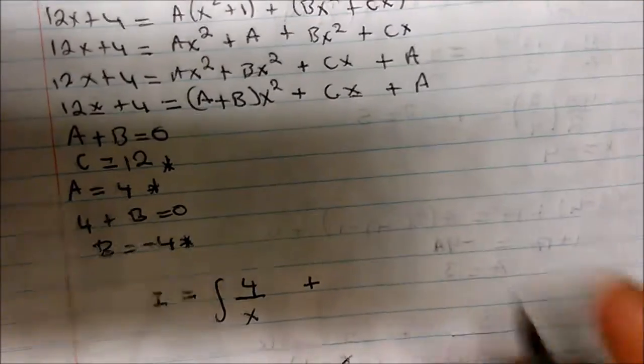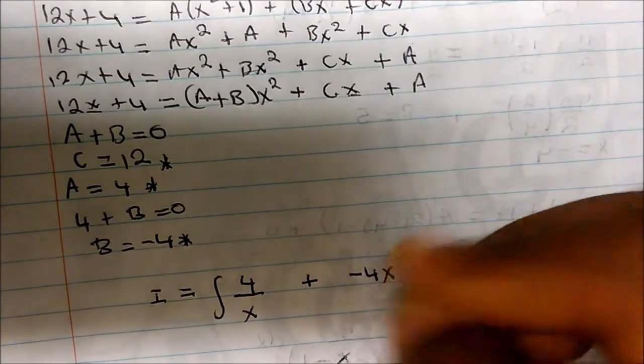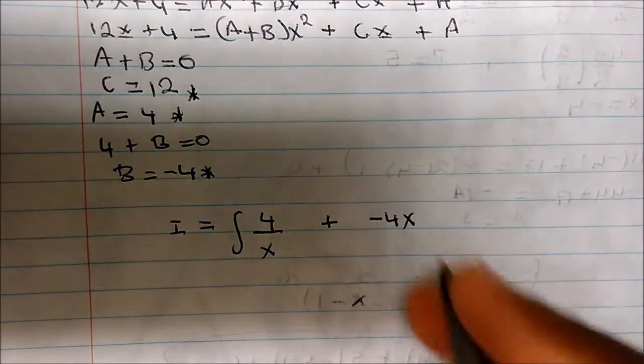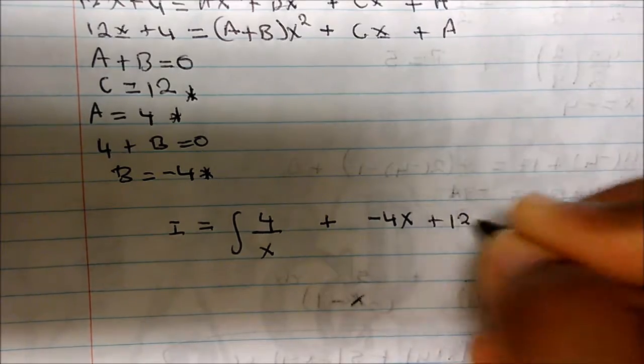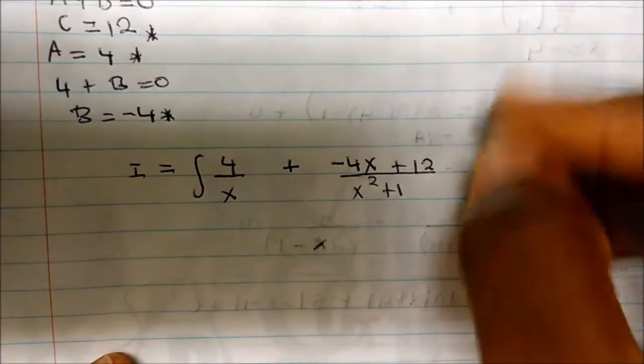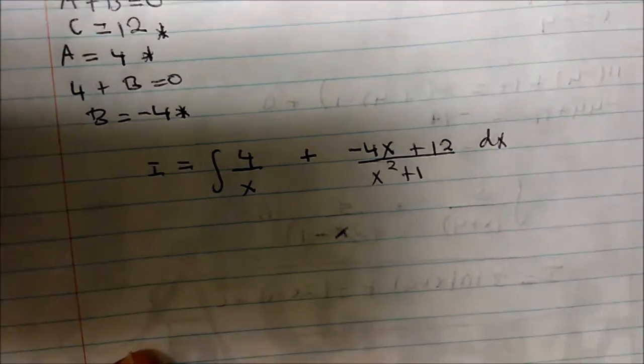Well, what is b? B happens to be -4. We have our x, and then we have a plus c here. Well, what is our c? Our c happens to be 12. So this will be 12 over x squared plus 1. So it becomes x squared plus 1 dx. Okay, so this is how we get it in the form.